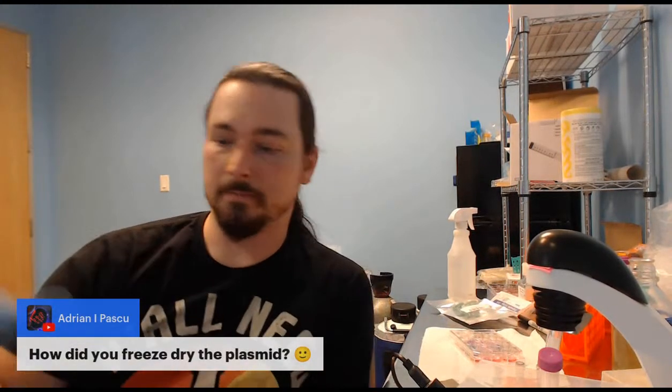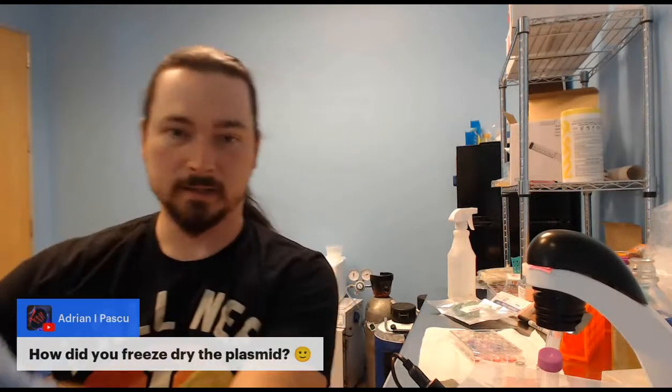So we have a lyophilizer here. It's like a vacuum with a chiller thing and a whole setup. But yeah, we just pipe that plasmid into the thing, add the dye, stick it in the machine, and freeze dry it.